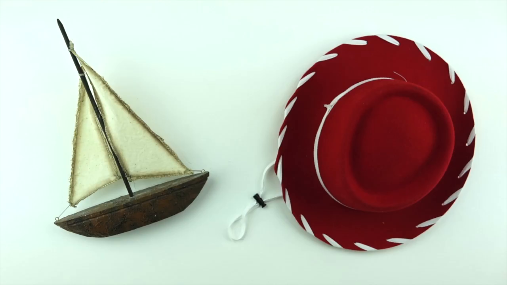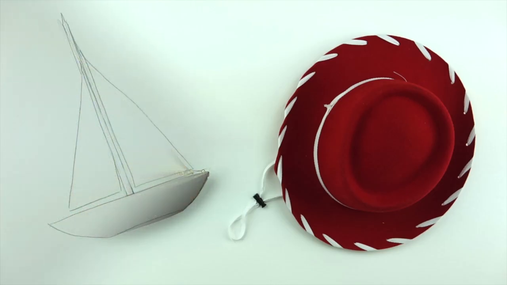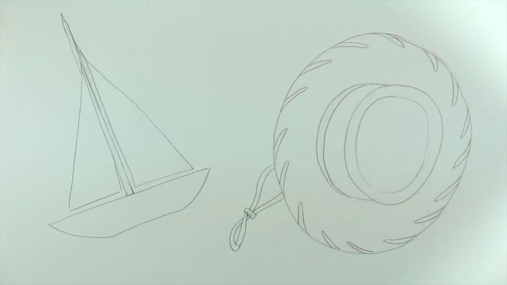The objects tell us what lines to draw. When we draw objects like a boat or a hat, lines are what we use to show the edges. Lines mark the outside boundary of things like the sails on a boat or the brim of a hat.